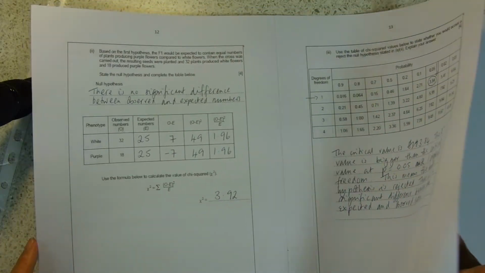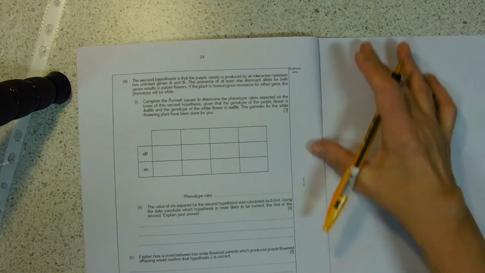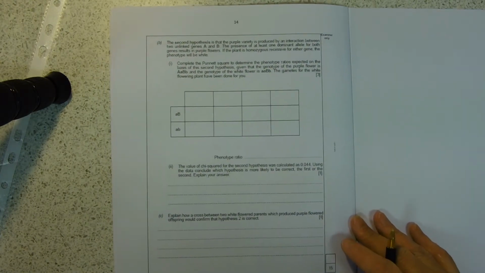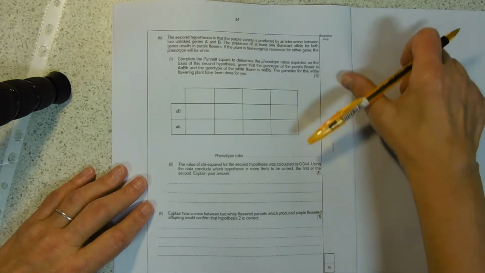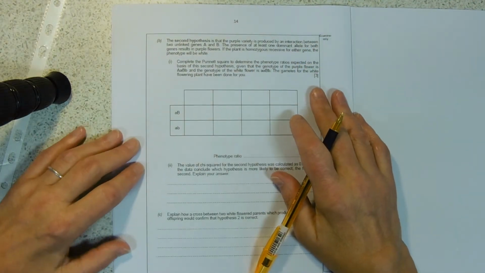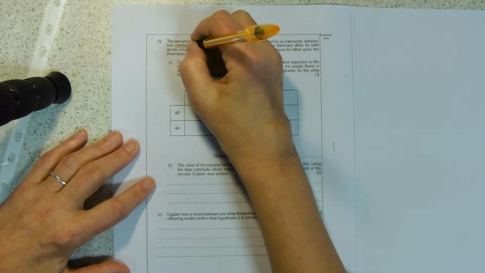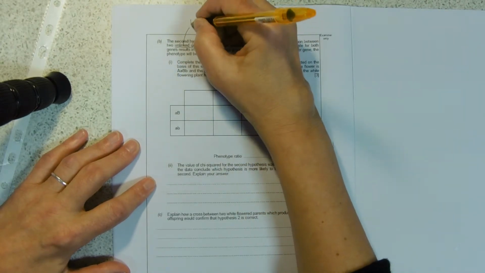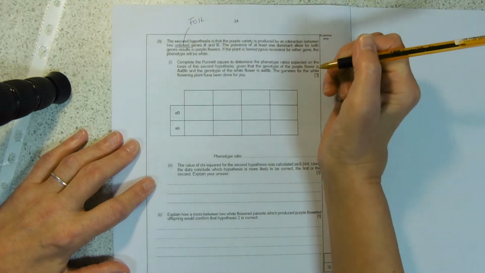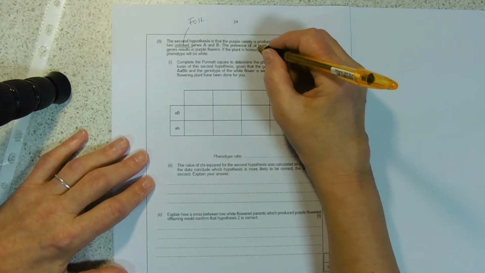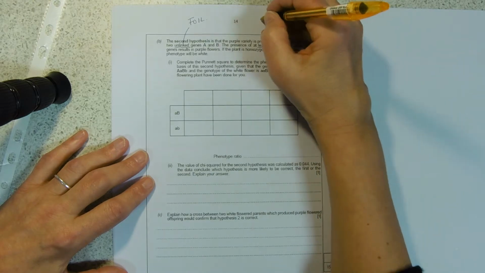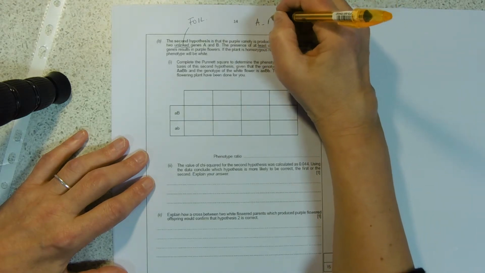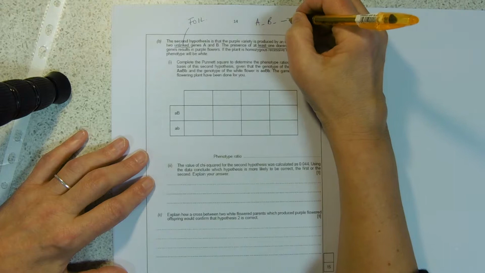Oh, turning over. Oh, there's more. So we've now got a second hypothesis. The second hypothesis is that the purple variety is produced by an interaction between two unlinked genes. So this means we're going to need to FOIL it. Presence of at least one dominant allele for both genes, so anything that is A, B is going to give purple.